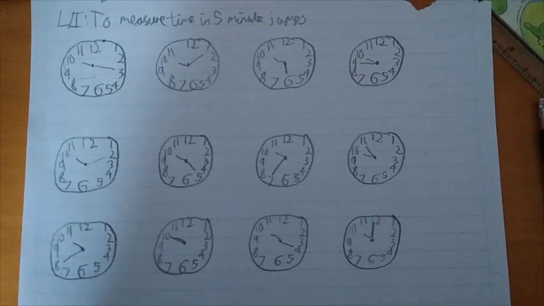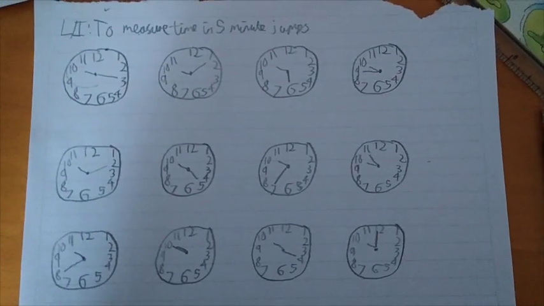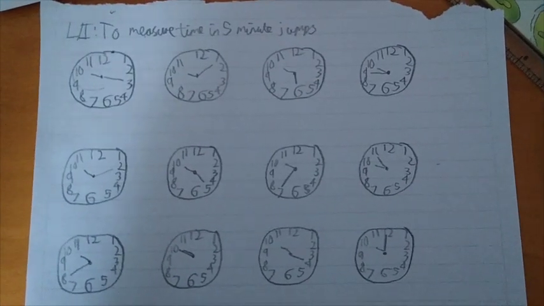So what I've done for you is I've drawn several clocks with the times on them. If you're not sure, I'd like you to scroll back to the previous part of the video where I showed you the clock face and work out how many minutes have passed depending on what number the minute hand is on. So let me show you the clock faces now. On these 12 clock faces are different times and different minutes past 10.